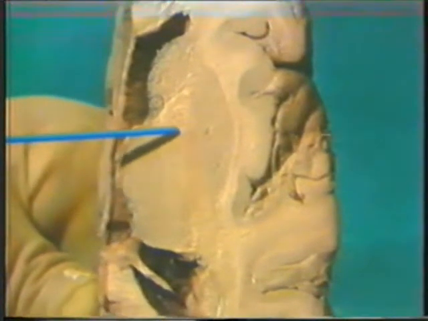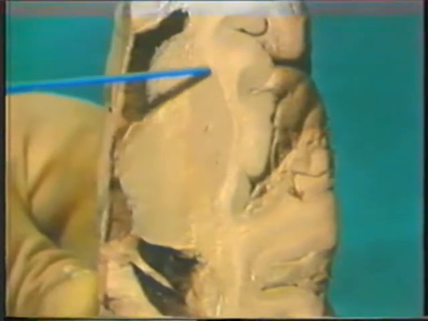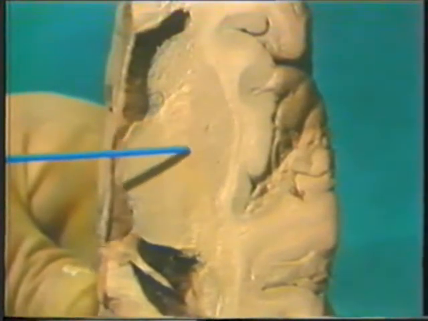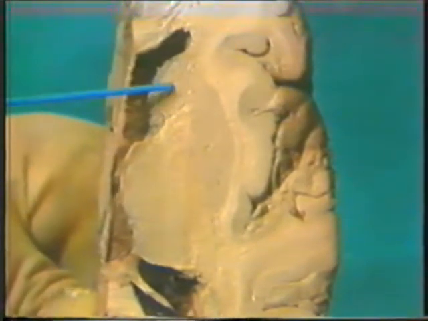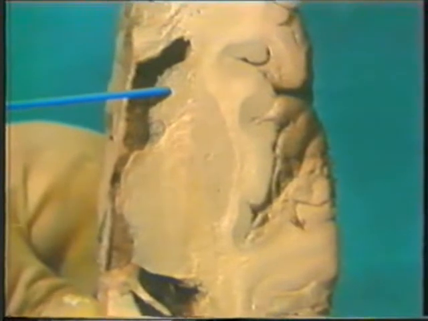This is the lentiform nucleus, which is a part of the corpus striatum. The corpus striatum consists of both the lentiform nucleus and the caudate nucleus. The lentiform nucleus consists of two parts.